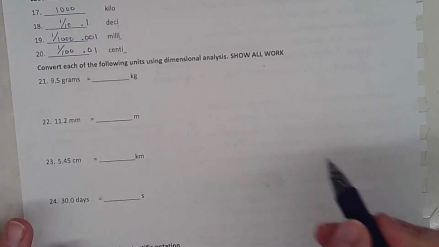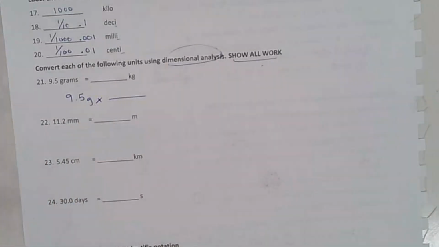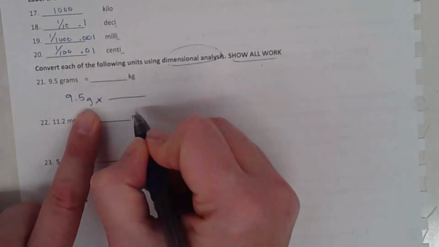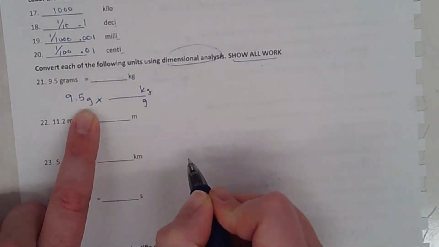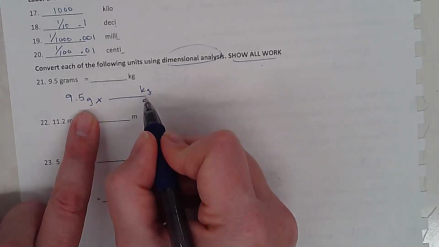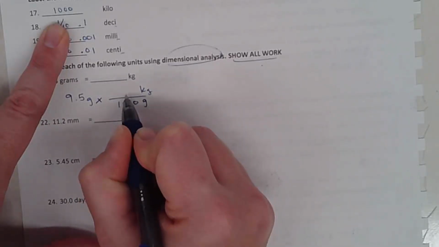Okay, 21 through 24 are practicing what we did a second ago, just shorter. So the key here is that you must show your work or you're not going to get credit on tomorrow's exam. So the first thing you're going to do is write down 9.5 grams and a multiply in a line. That's 1 point right there, just writing that down. Okay. The next point is whether or not you put in the correct units. So I'm going from grams to kilograms. To get a kilo, we would need 1,000. So I need 1,000 grams to make 1 kilogram.